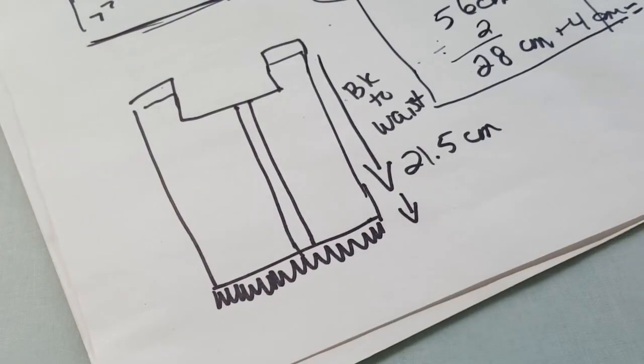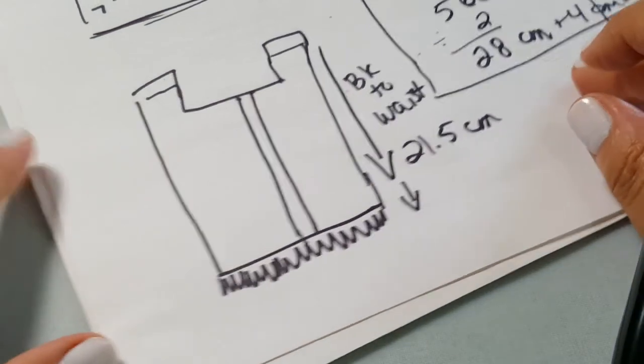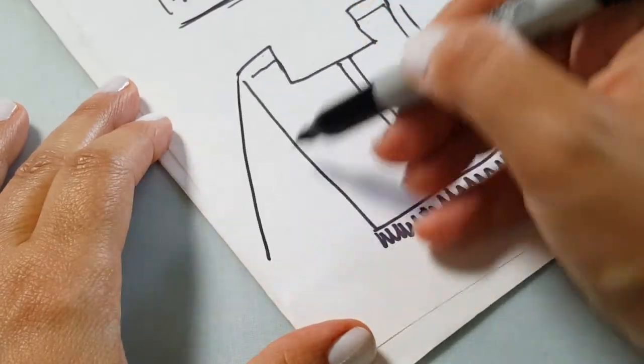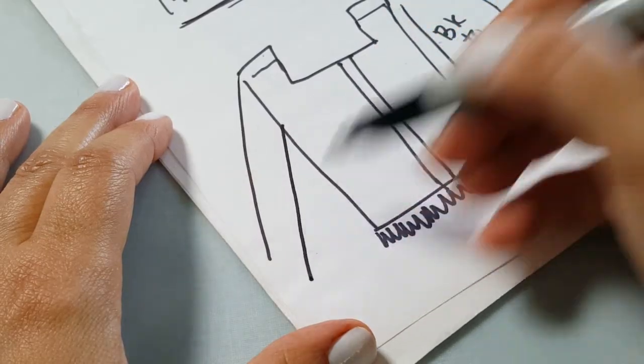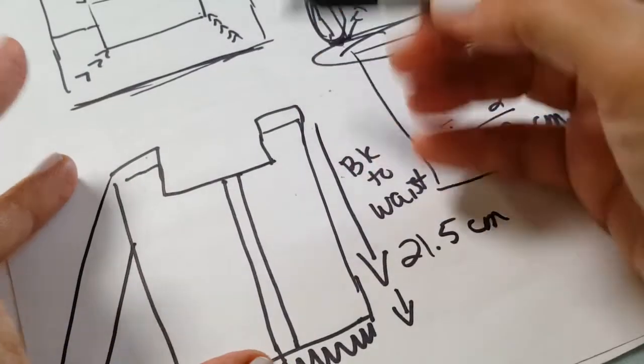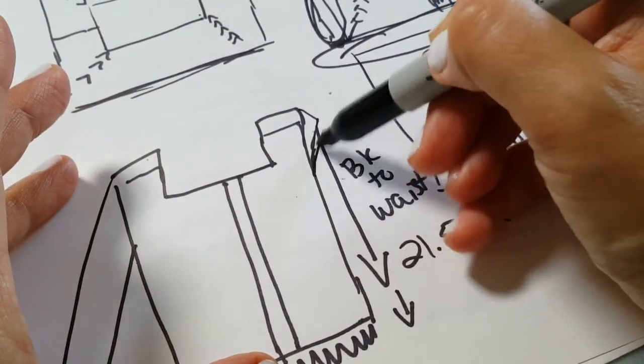Now, before I leave you all, there is one more measurement that you have to know, and that is your sleeve length. Okay, so if you are creating sleeves, that's going to be very important. If you are deciding to create something like a vest, or you just want a short sleeve, then you don't even need to worry about it.